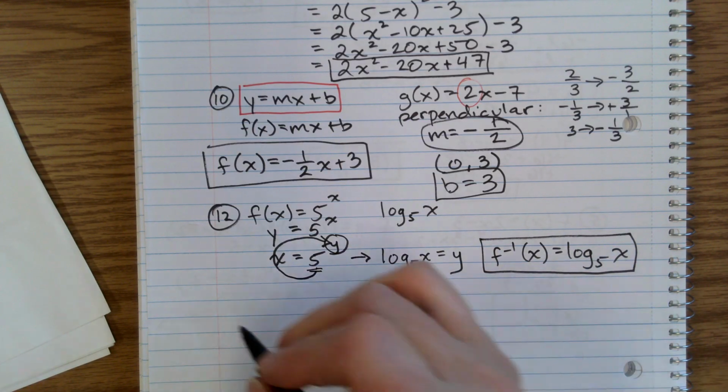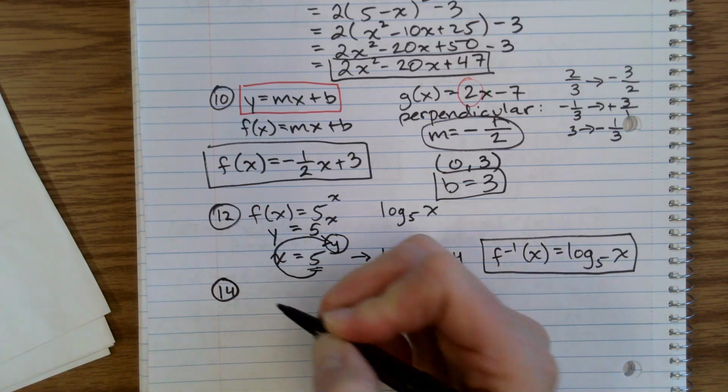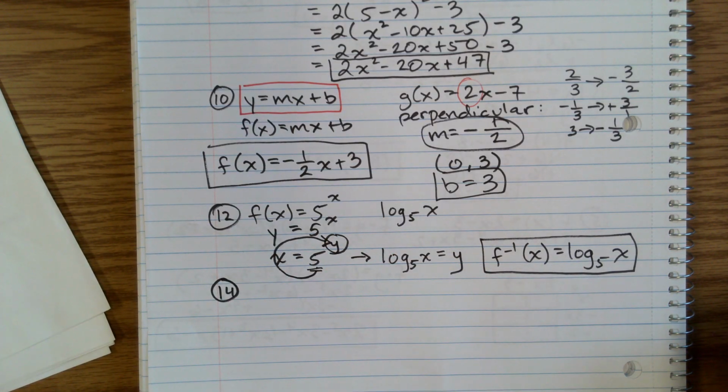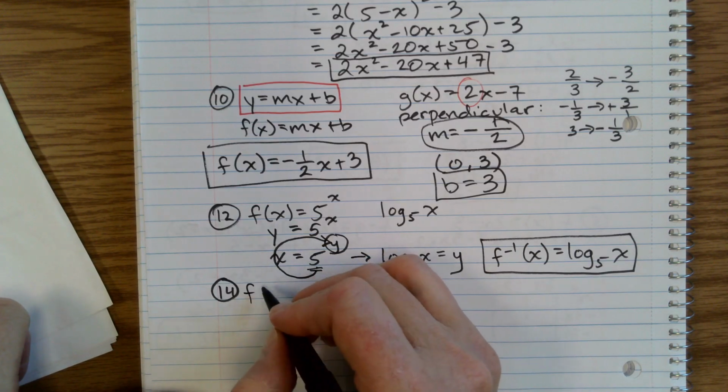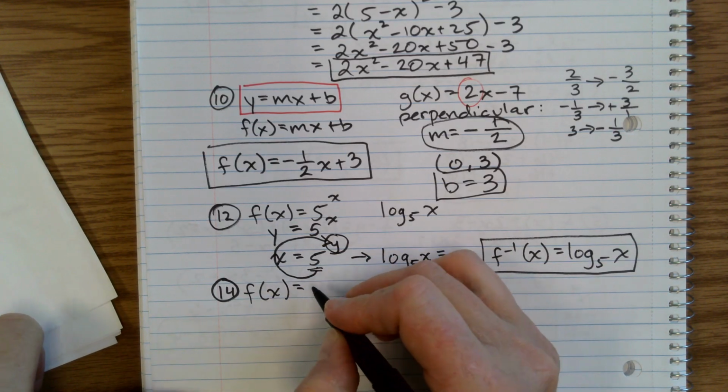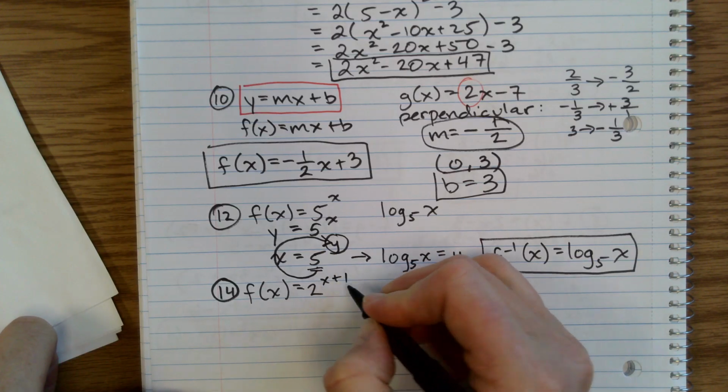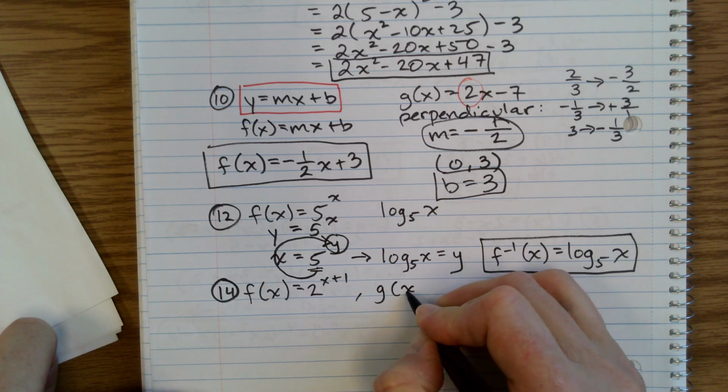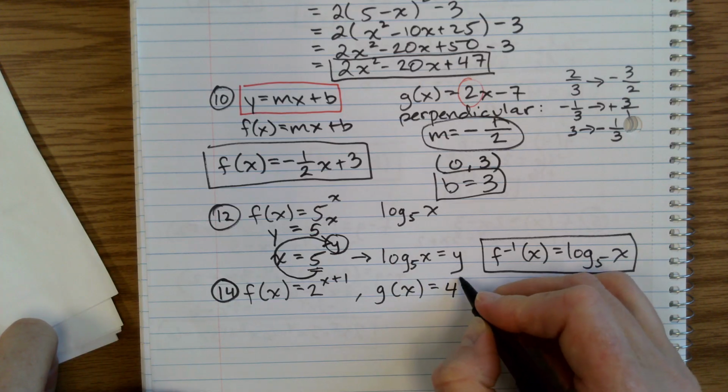All right, let's do 14. Determine the points of intersection of f and g when f is equal to 2 to the x plus 1 and g is equal to 4 to the 2x minus 3.